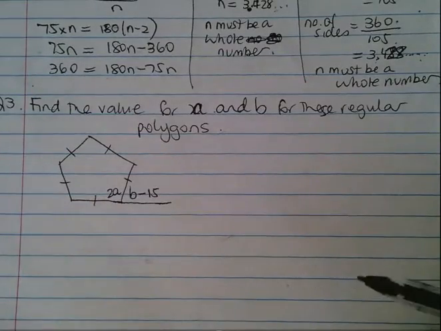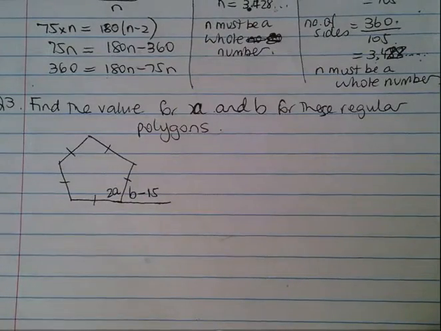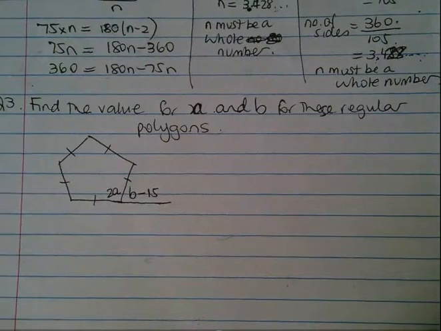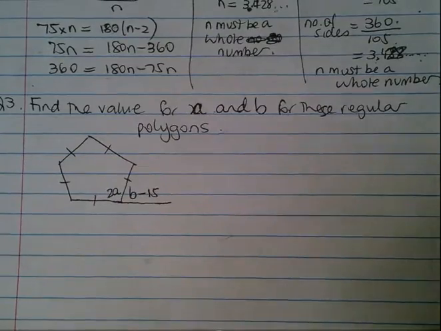And the question 4 that you're about to see, like I said before, we know the angle sum of a triangle is 180. We know the angle sum of a four-sided shape, which is a quadrilateral, is 360. But once you get up to a five-sided shape and more, you need to use the angle sum of polygon formula to work out what your interior angles add up to. And then from there, it's easy.